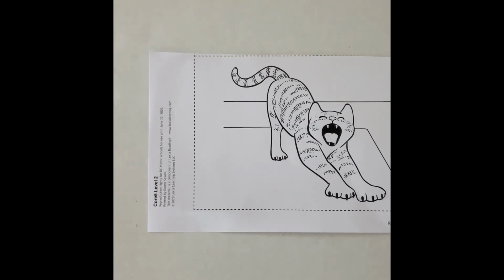So for checking for understanding, if you just write the words, you can do it below the video to describe what is going on in this picture with this cat or this kitten, or you can answer that in Microsoft Teams. And I will see you in the next video.